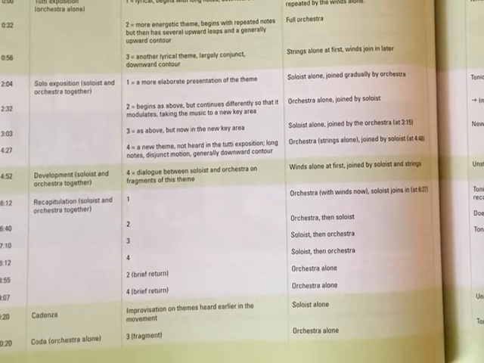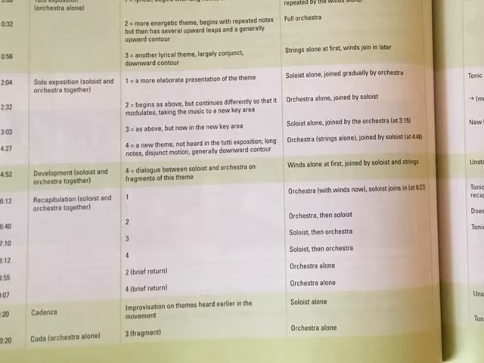it'll be featured here. Development, we manipulate and expand on those themes just like we did in the symphony, but this will be more of a dialogue with the soloist and the orchestra. Then the recapitulation, we bring everything back in some form. Okay? It's going to be varied because we're going to have the orchestra and the soloist playing together.